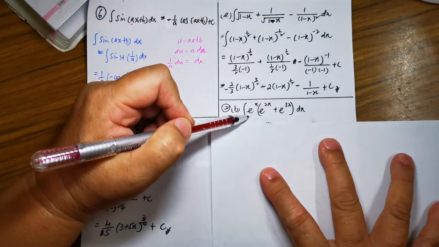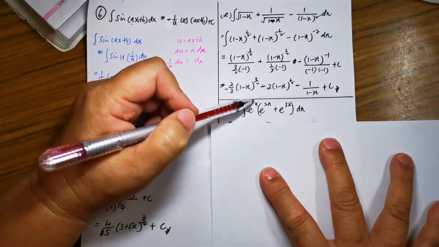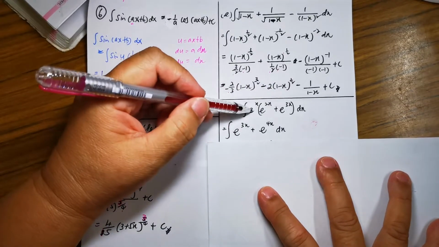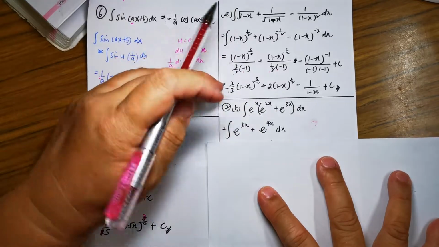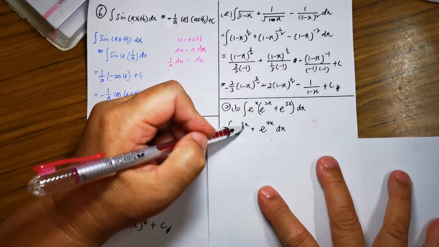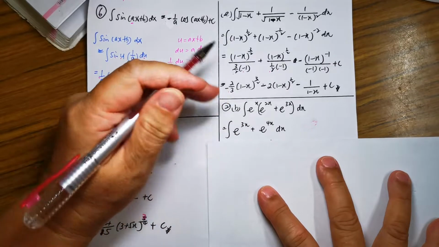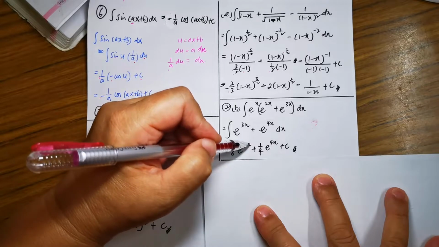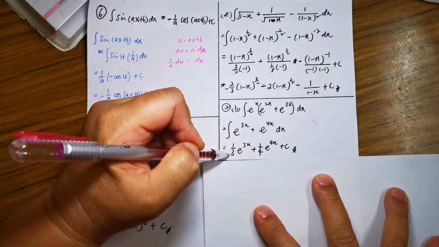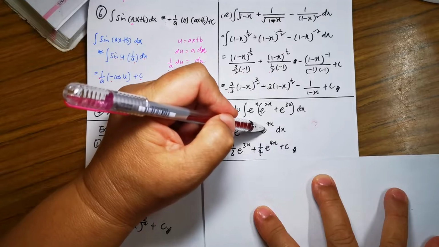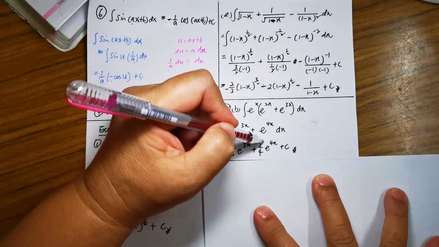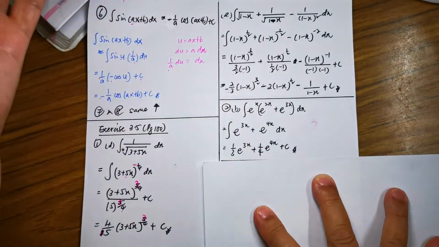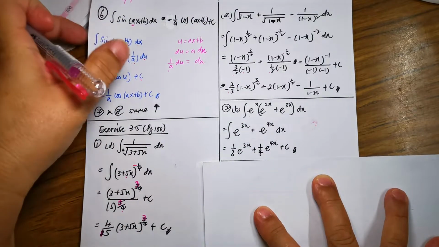So this is the question. First step, of course, you have to multiply in. e^x multiplied by e^2x is e^3x. e^x multiplied by e^3x is e^4x. Now this is in the form ax plus b already, which means your b is 0. So e^3x, but 1 over a, your a is 3. And integrate e^4x also, but 1 over a, your a is 4. Then plus c. That's it. Next.